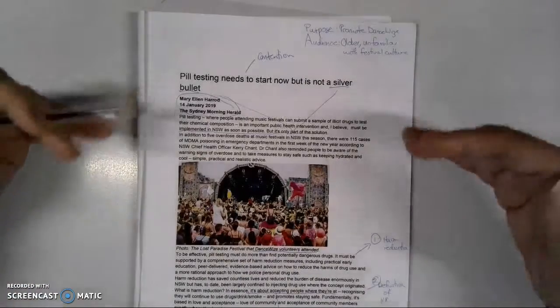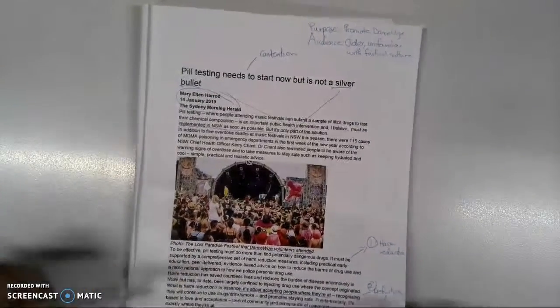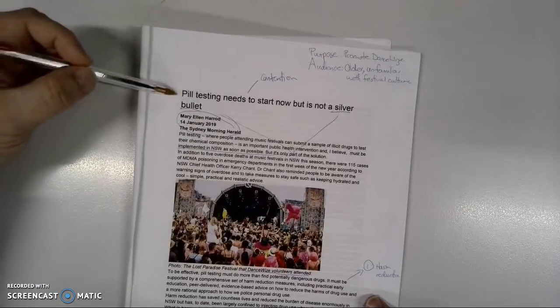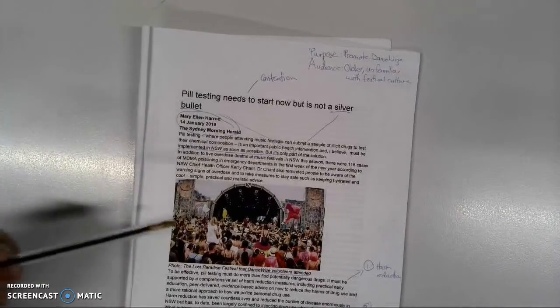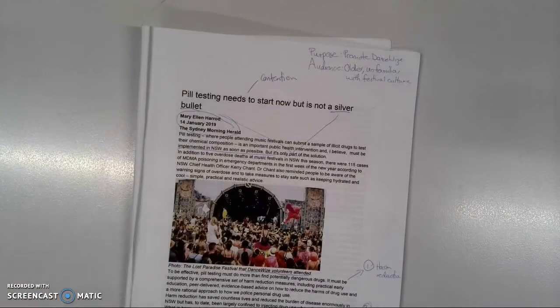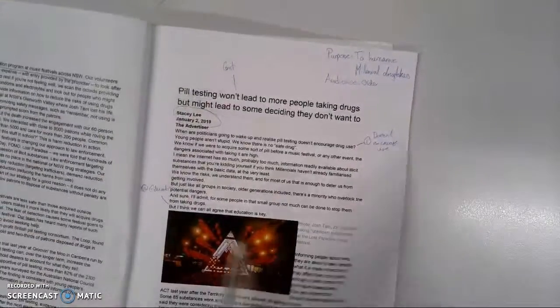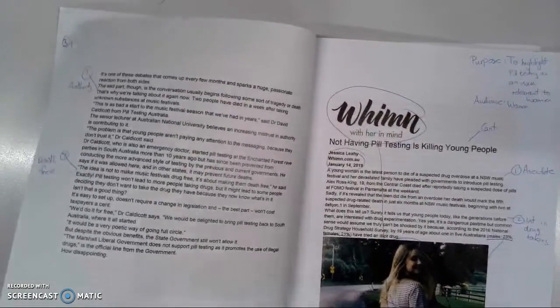So in your first read, you're just going to slowly read through it, work your way through, and find out what it's about. You can usually take what it's about from the contention: Pill testing needs to start now, but it's not a silver bullet. You'll have a bit of a look through, find the general gist of it, and then you'll do the same with the second one, and find which one is the anchor text and which one is the supporting text.